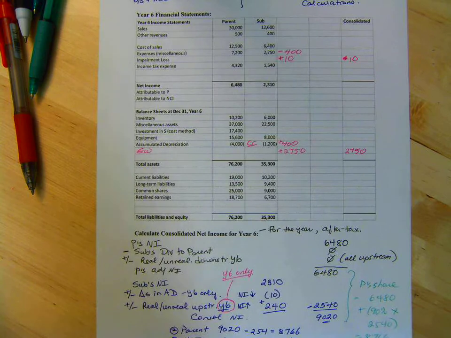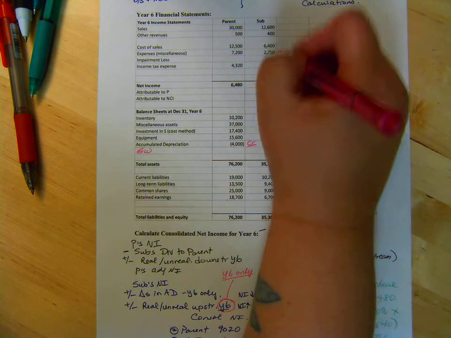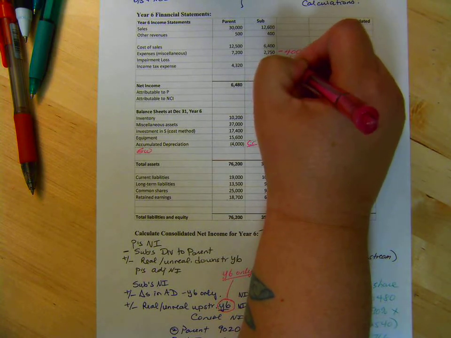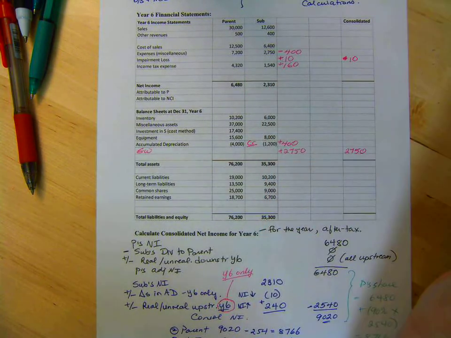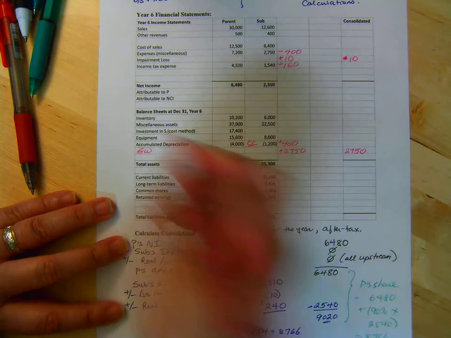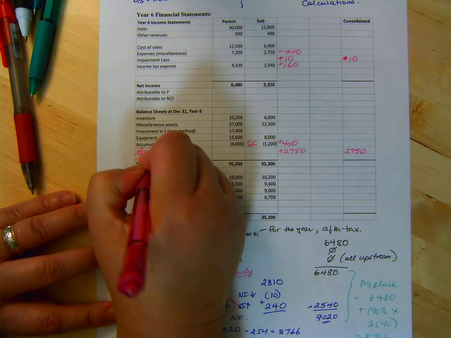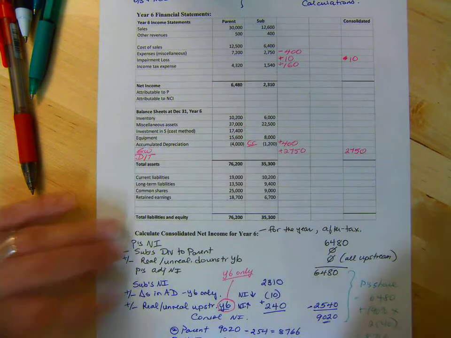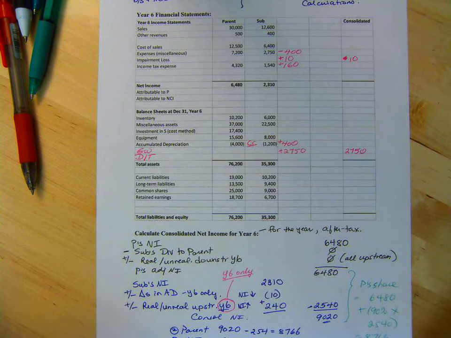Then we've got to do income tax expense, has to go up by 160. And DIT has to go down by 160. So there isn't one here, so we'll put it in. And actually, I'll show you how I prefer one DIT account.